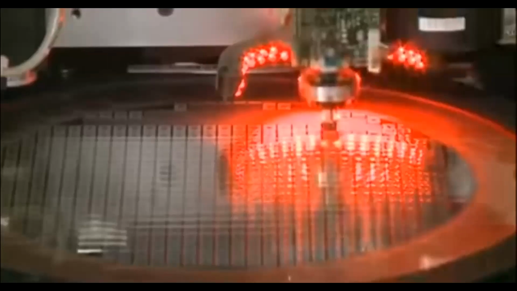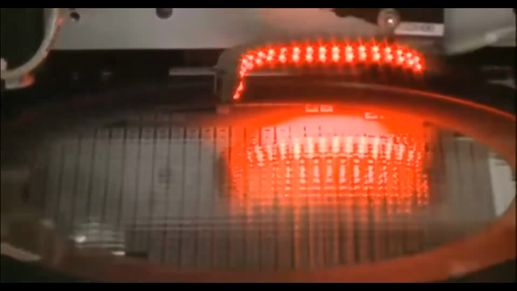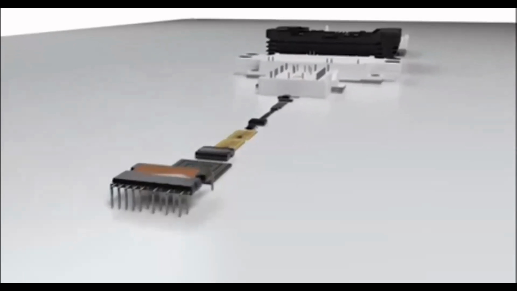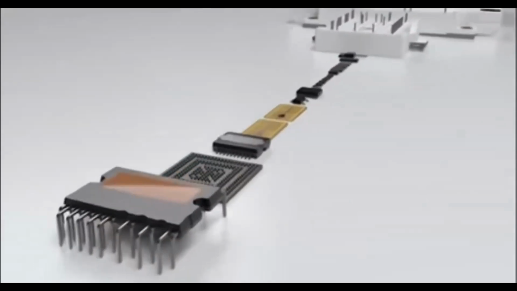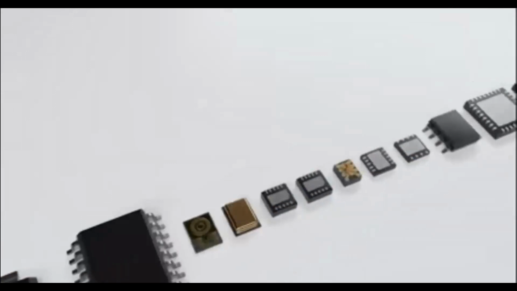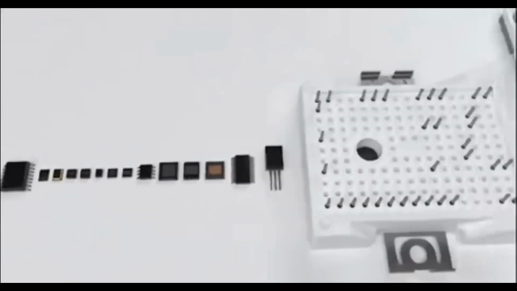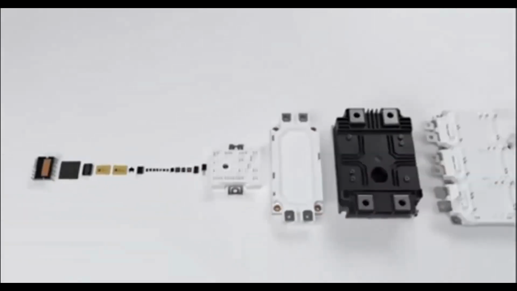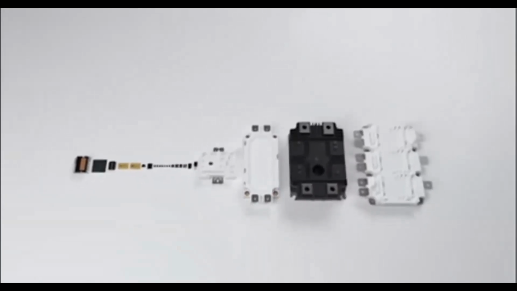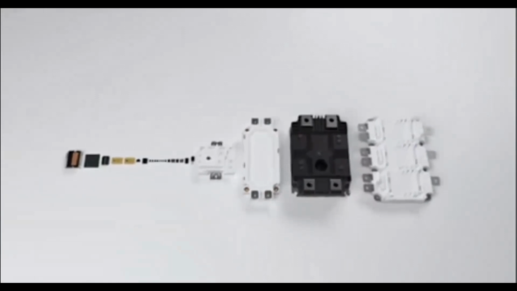For the final packaging, they will take one chip and place it in a package. Different types of packages are available. Depending upon the requirement or request from the customer, they will make those kinds of chips and consider their related packaging.